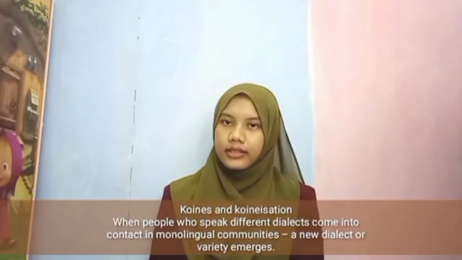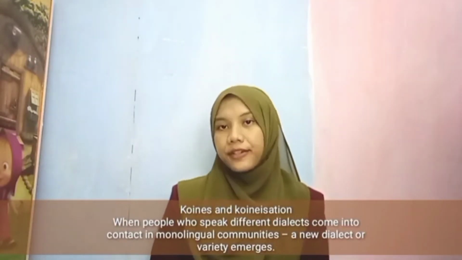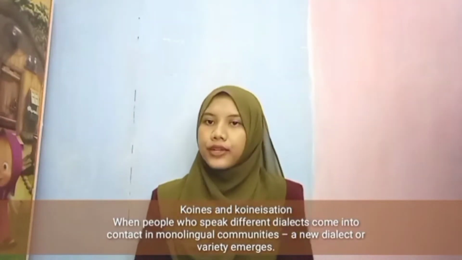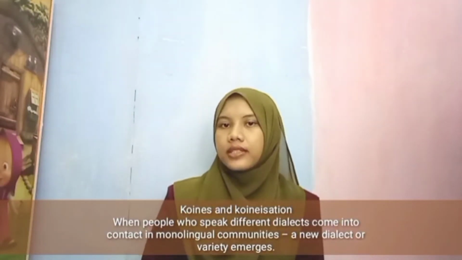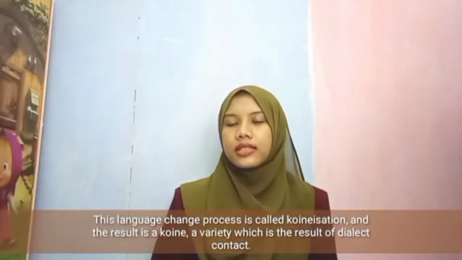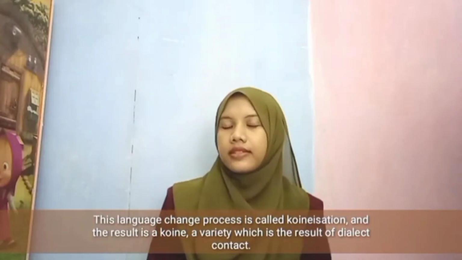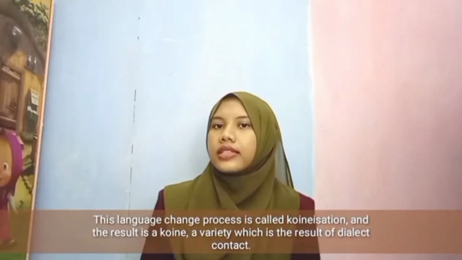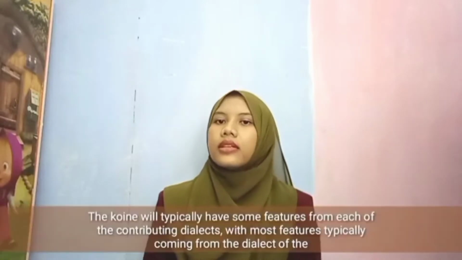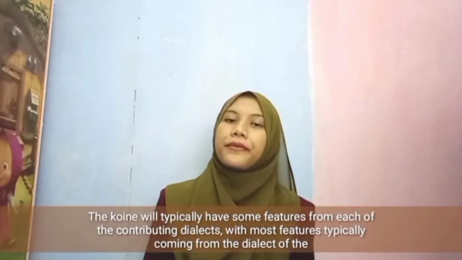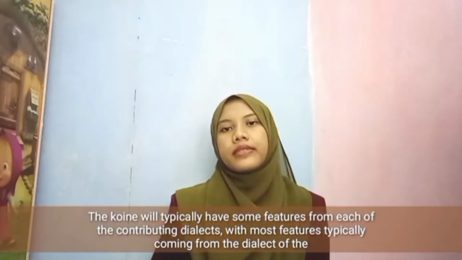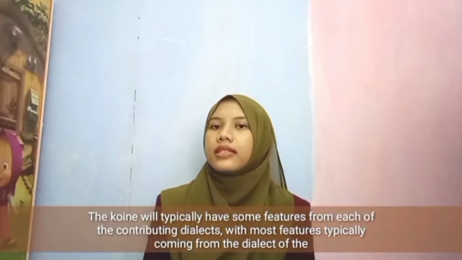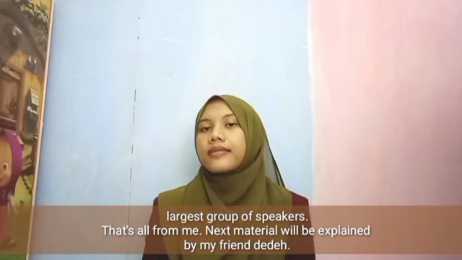Koineization and koine. When people who speak different dialects come into contact in monolingual communities, a new dialect or variety emerges. This language change process is called koineization, and the result is a koine, a variety which is the result of dialect contact. The koine will typically have some features from each of the contributing dialects, with most features typically coming from the dialect of the largest group of speakers.